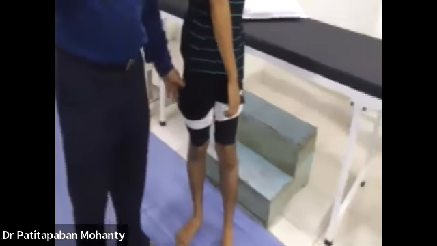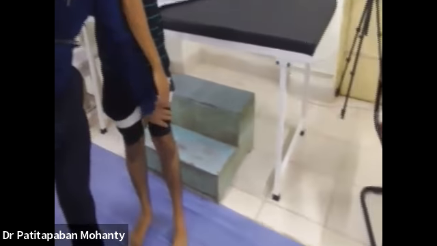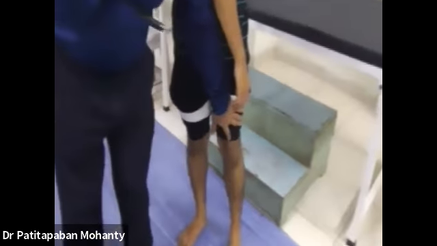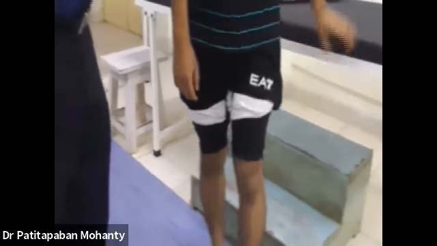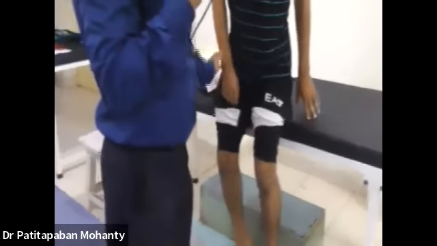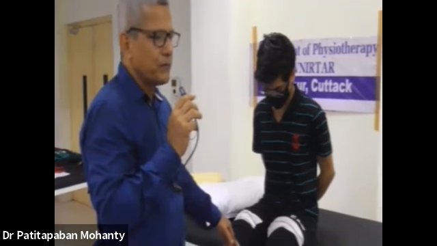On this side, with external rotation, there is genu varum, whereas on the other side, with internal rotation, there is genu valgum. So what do we want to say? When the external rotators are tight and strong, that results in varum of the tibiofemoral joint. That probably loads the medial compartment to a greater extent, predisposing to progressive degeneration of the medial compartment. That could be one of the factors.